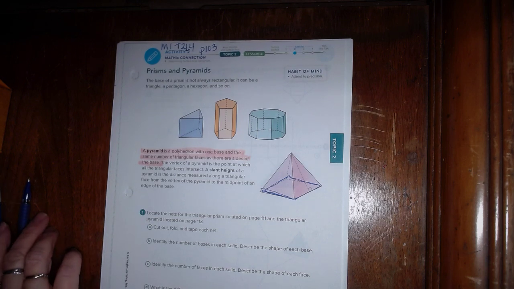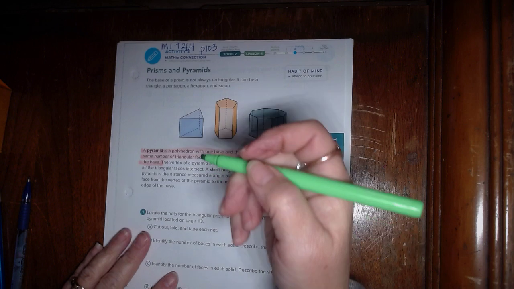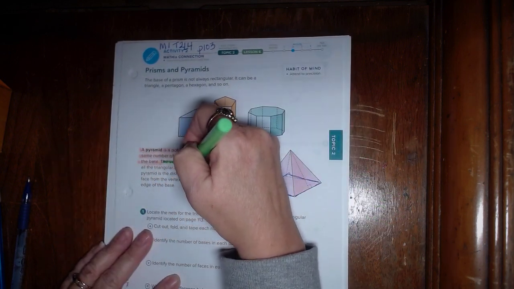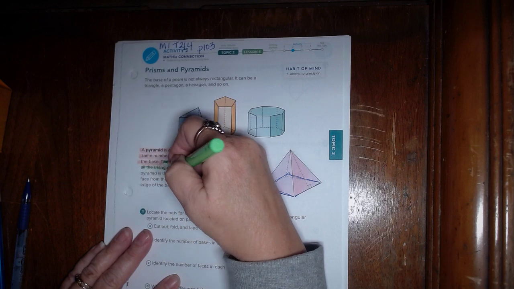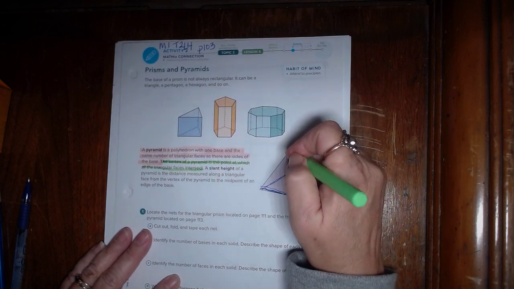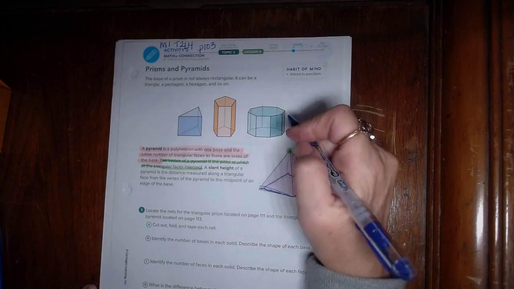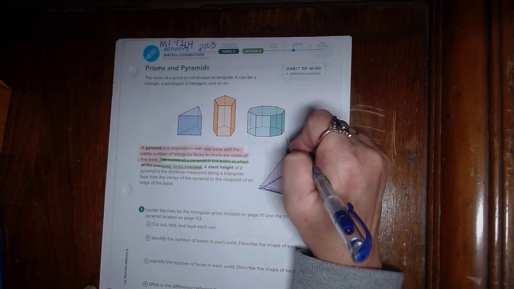The vertex of a pyramid is the point at which all the triangular faces intersect. So that's going to be right here. Well, that is the vertex.